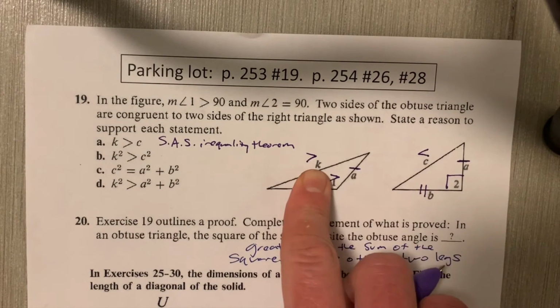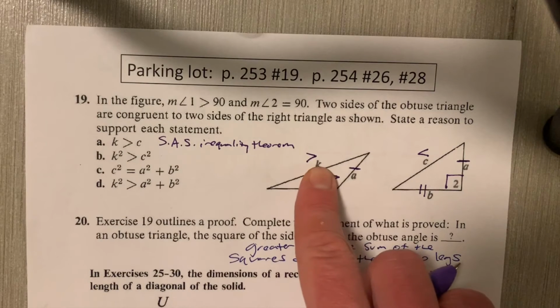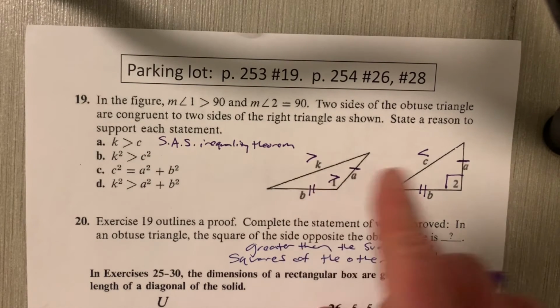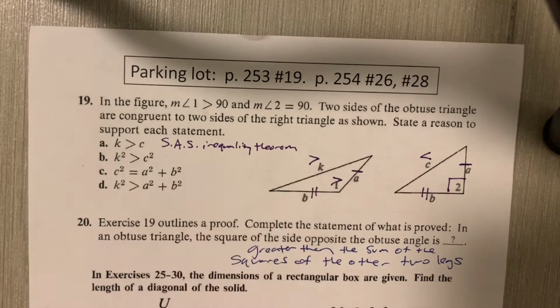Okay, so we know that K has got to be larger than C. This guy here, the hypotenuse of the right triangle, is smaller than the side opposite the obtuse angle in the obtuse triangle that has the same side lengths here. Okay, so that one is the SAS inequality theorem.